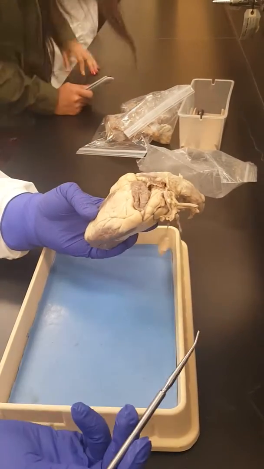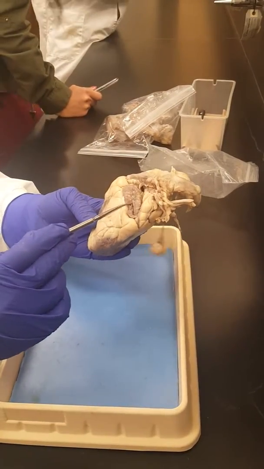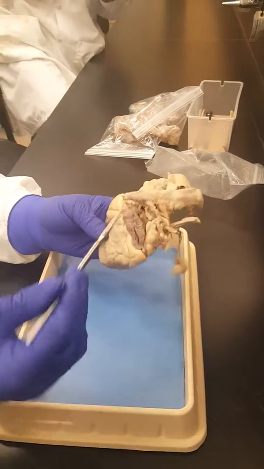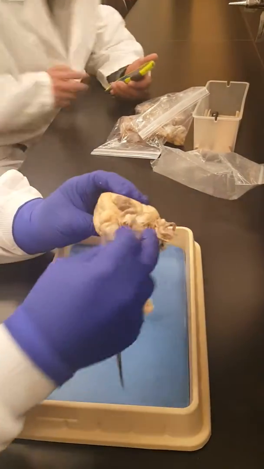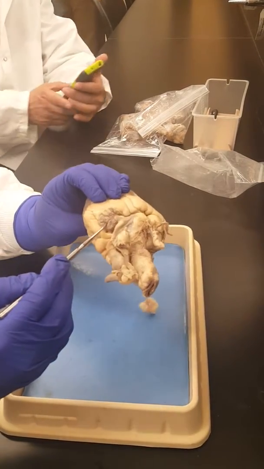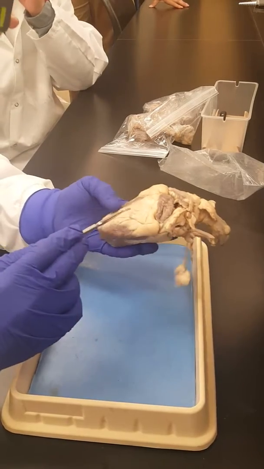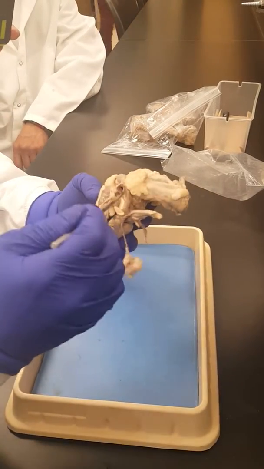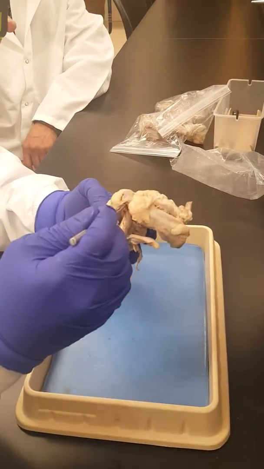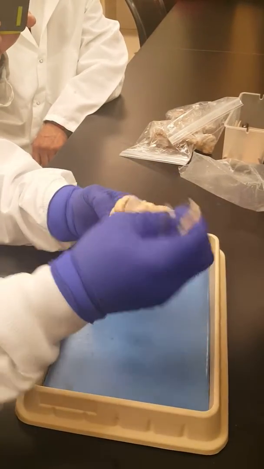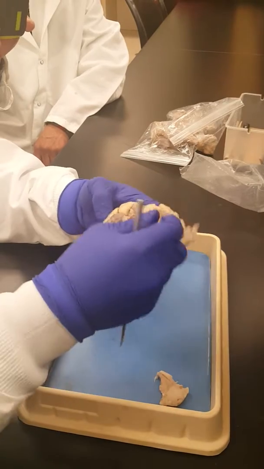The other structures would be this, which we said is the left auricle, because it's on the left side, and the one on the other side will be the right auricle. So we've identified one major blood vessel, the pulmonary trunk, and then we want to identify the other blood vessels.